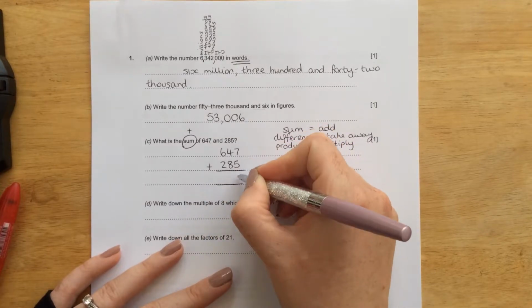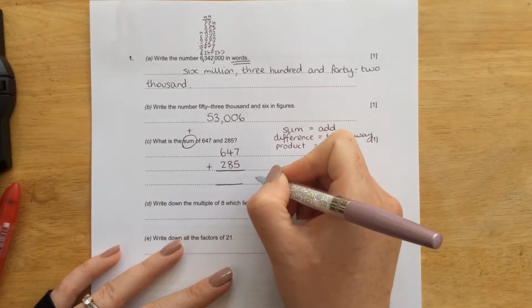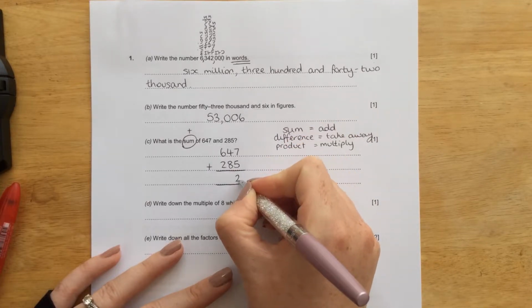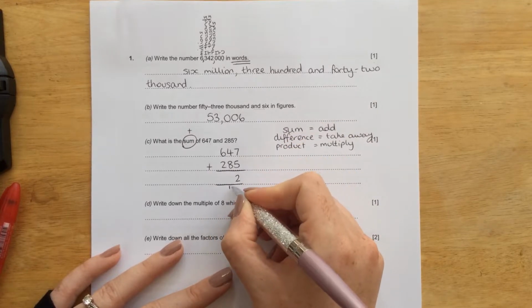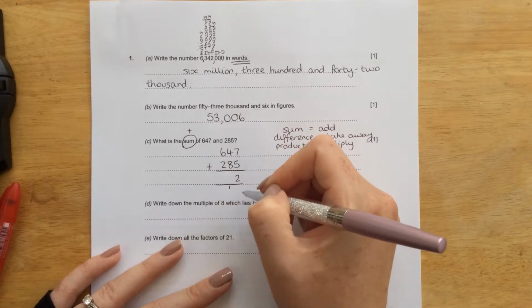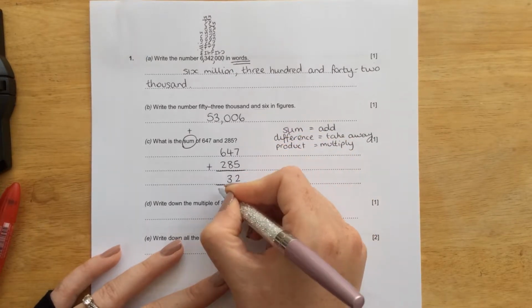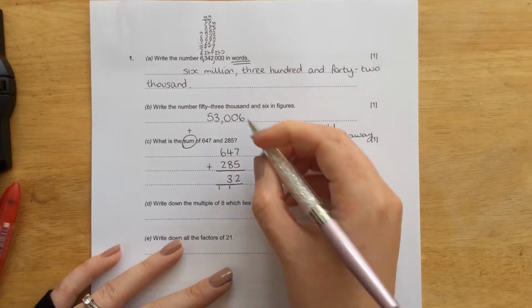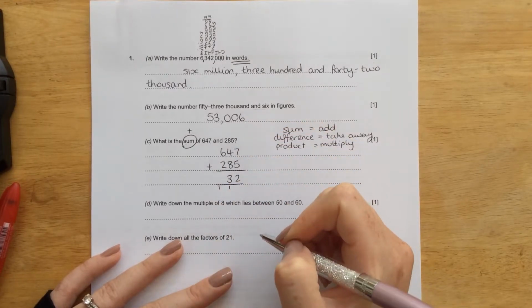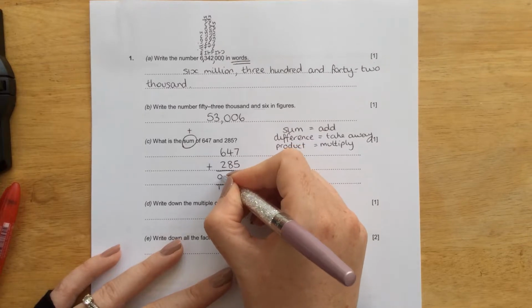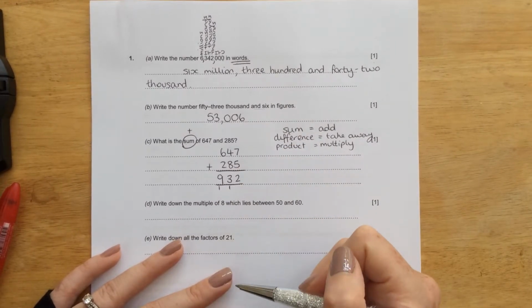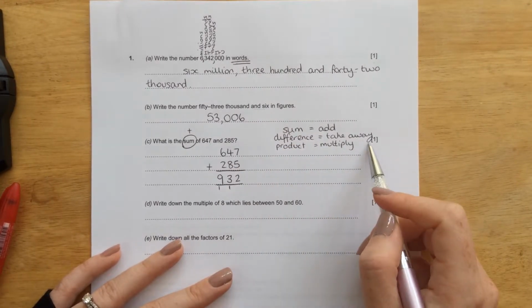Now I add my units first. 7 add 5 is 12. So I must remember to carry the 1. 4 and 8 is 12. Don't forget this one here. So that makes 13. Carry the 1. 6 and 2 is 8. And the 1 is 9. So 932 will give you 1 mark.